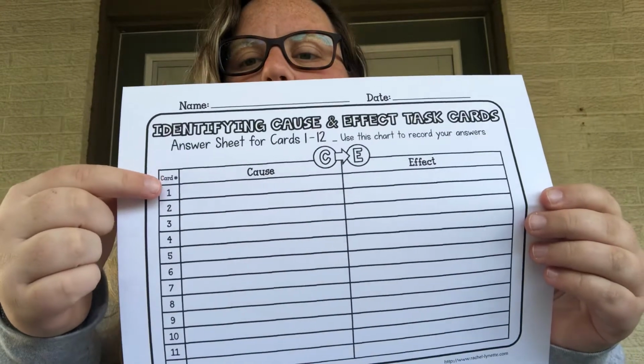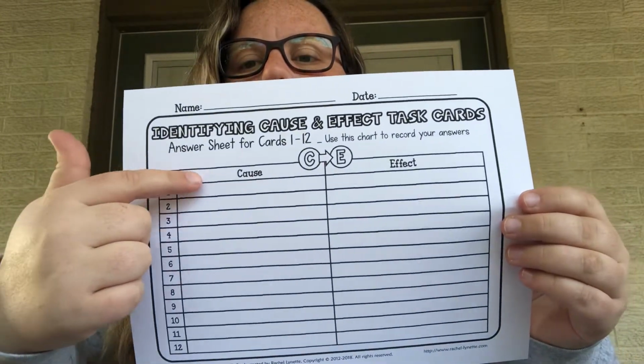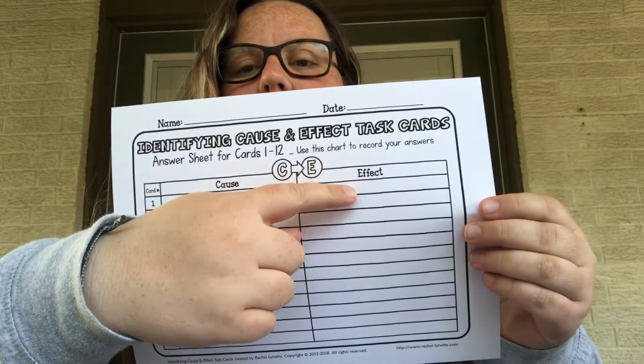So card number 1, what was our cause? We write it here. And what was our effect of that cause? We would write it right there. Now, when something asks you to find what is cause and effect, you are going to read this paragraph and look for what happened. Something happened. That would be the cause. Then the effect would be what was the aftermath of the event that happened.